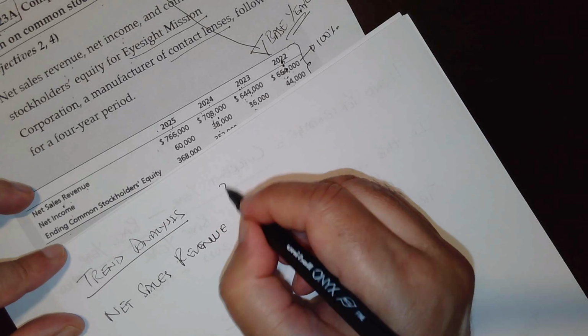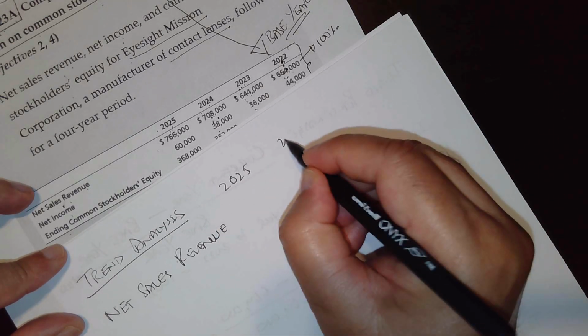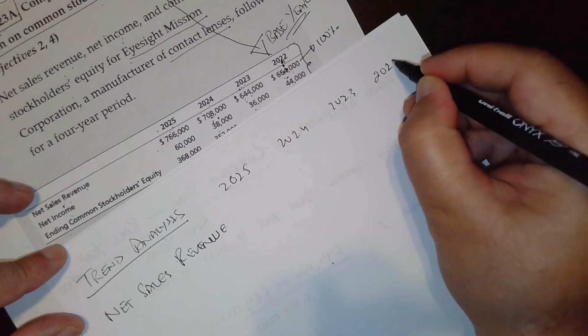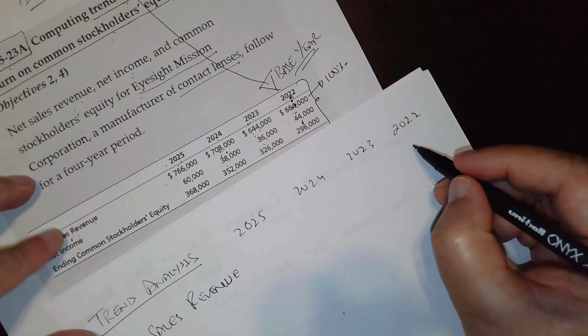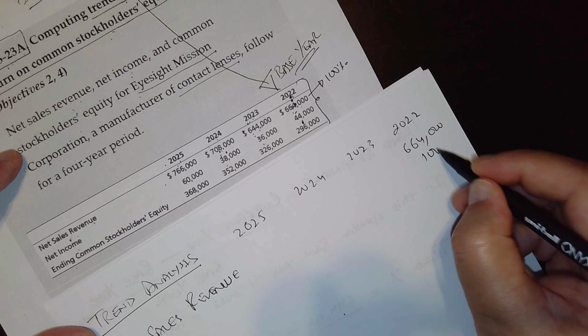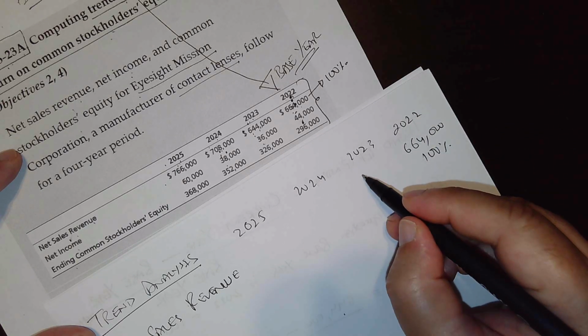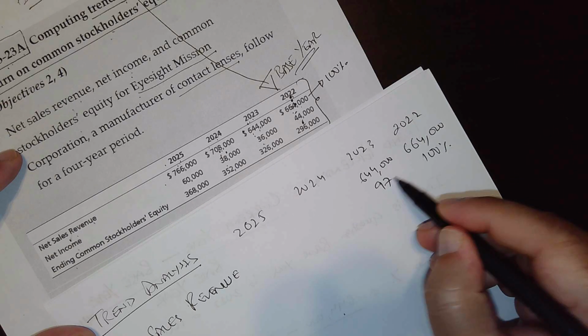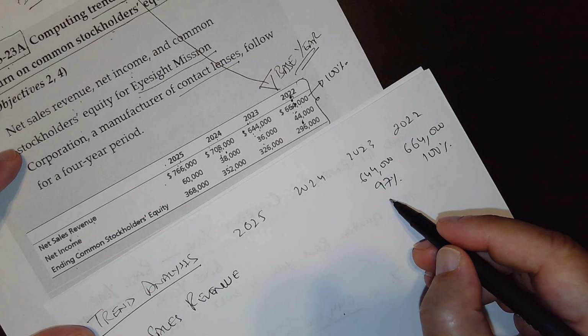And the years are 2025, 2024, 2023, and 2022. So that number was 664,000, and we call it 100%. This number was 644,000. There was a 3% decrease, so it's not 100%, it's now 97%.